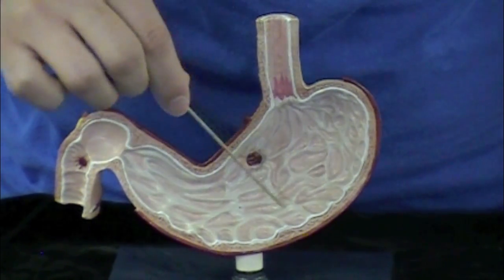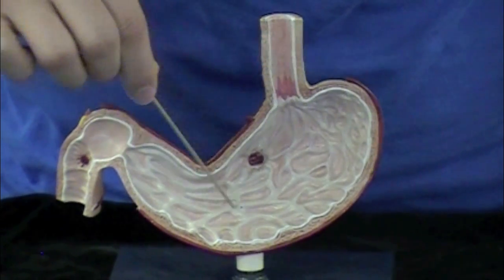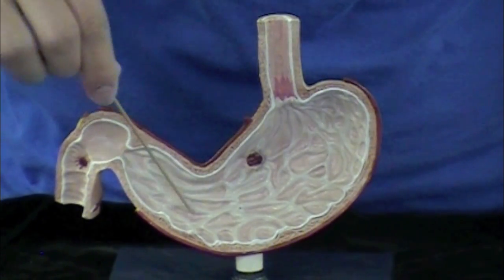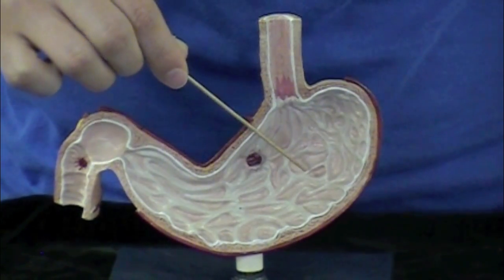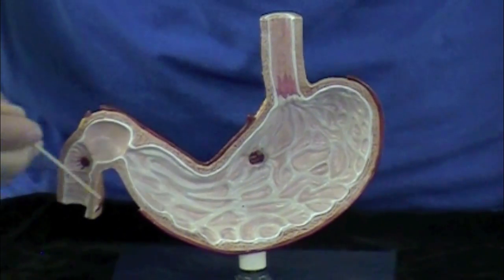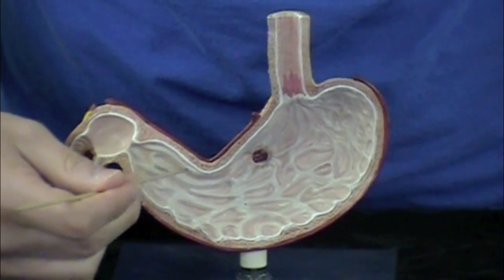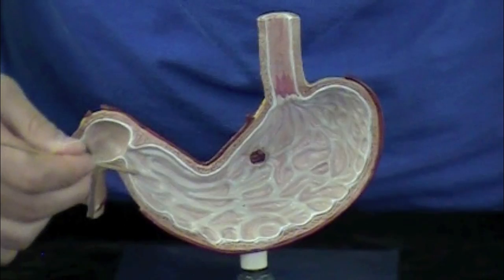So that'll be this body. That'll be the whole middle in this region. And then there's a pylorus region, and that's going to be right down here at the end of the stomach.